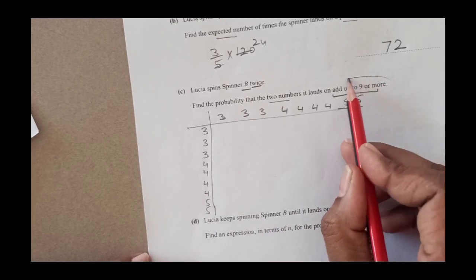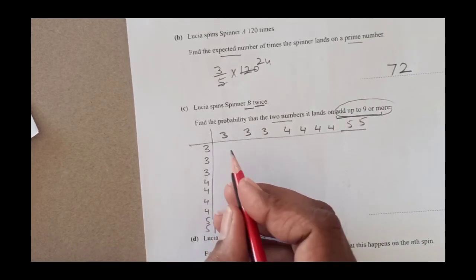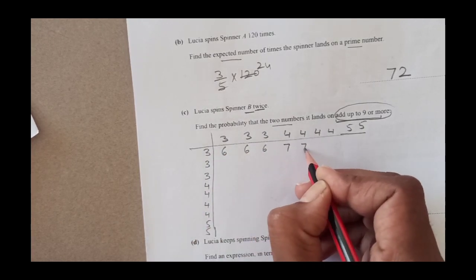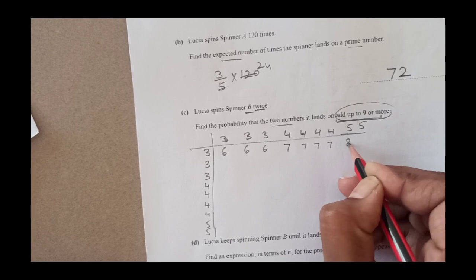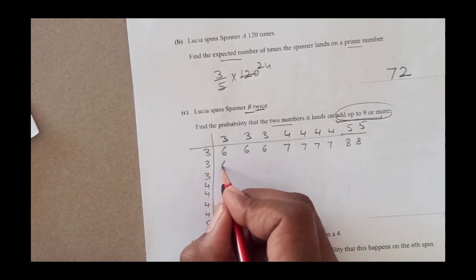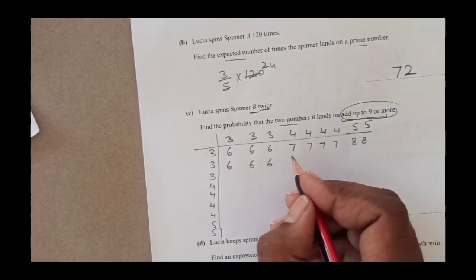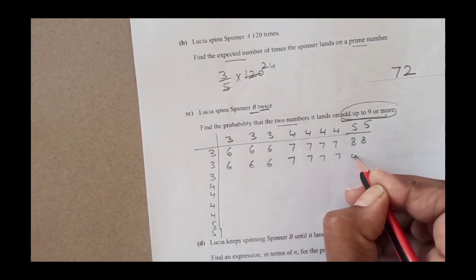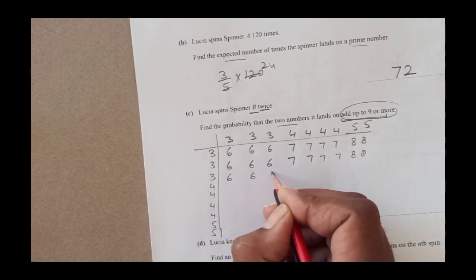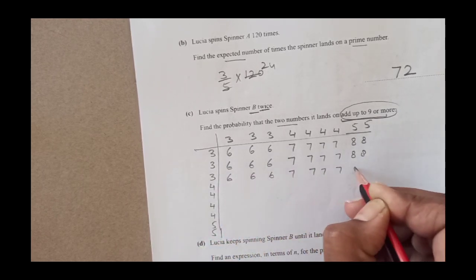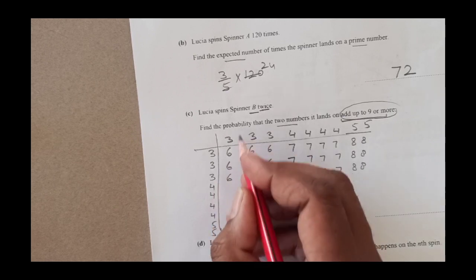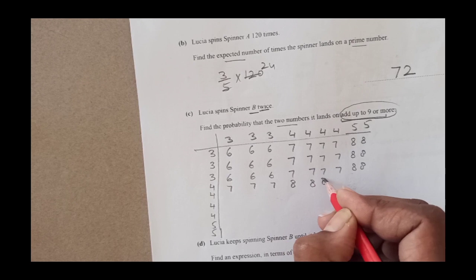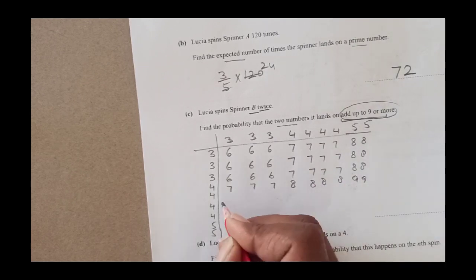So they add up to 9 or more. We are adding 3 plus 3 is 6, 6, 6, 4 plus 3 is 7, 7, 7, 5 plus 3 is 8, 8. Same here, 6, 6, then 7, 7, 7 like this. So complete the sample space like this. Then 4 plus 3 is 7, 7, 7, 4 plus 4 is 8, 8, 8, 9, 9.